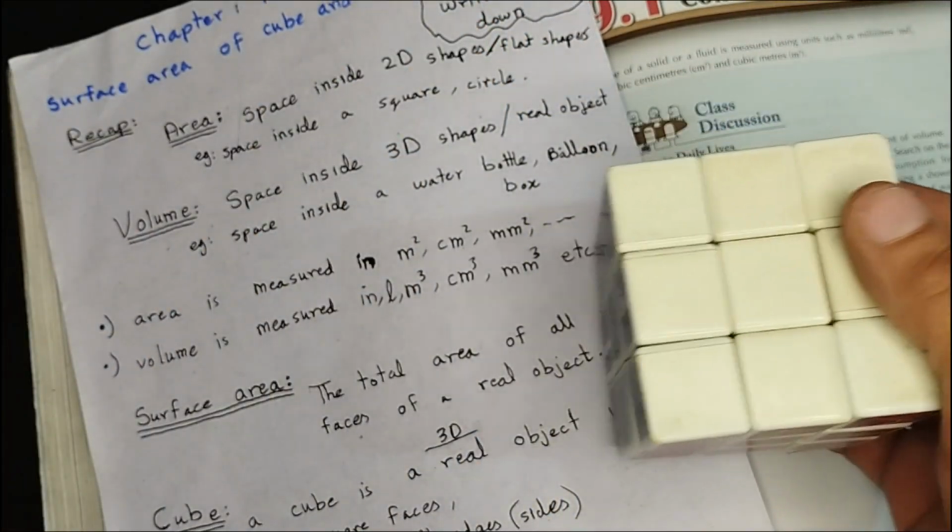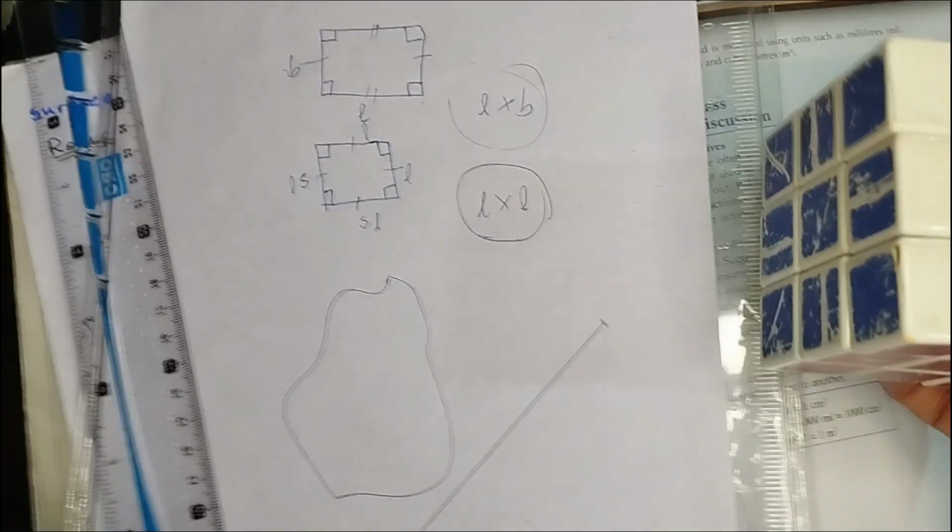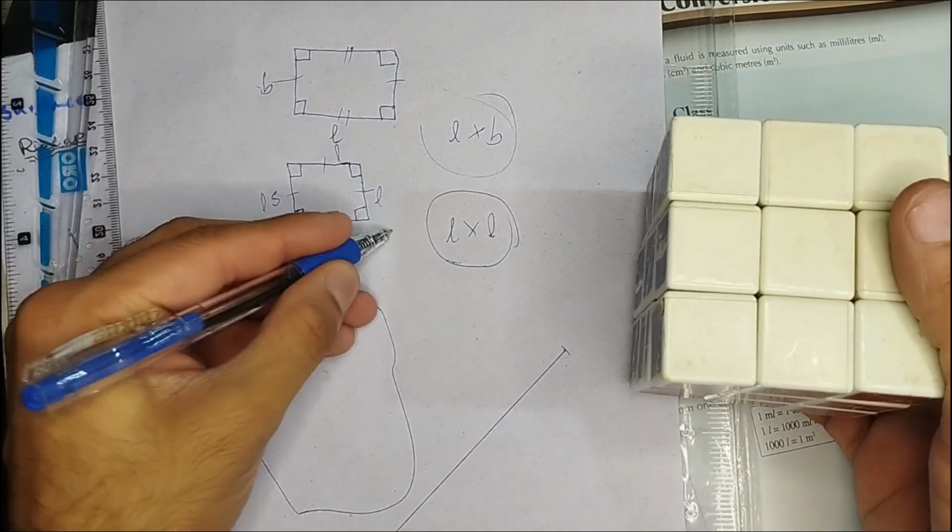Each square will have its own area. We already did that. We said area's formula is what?